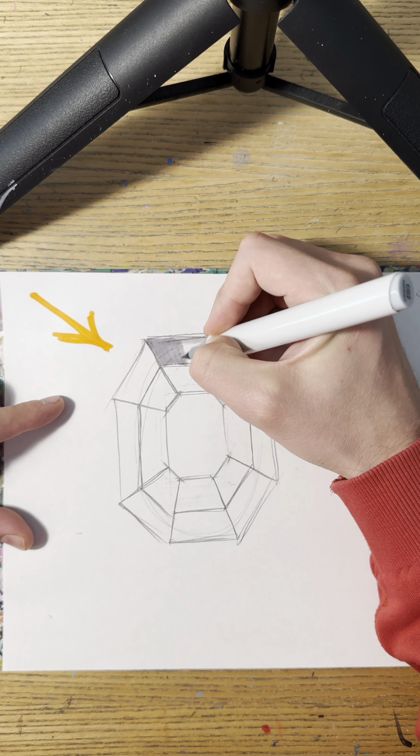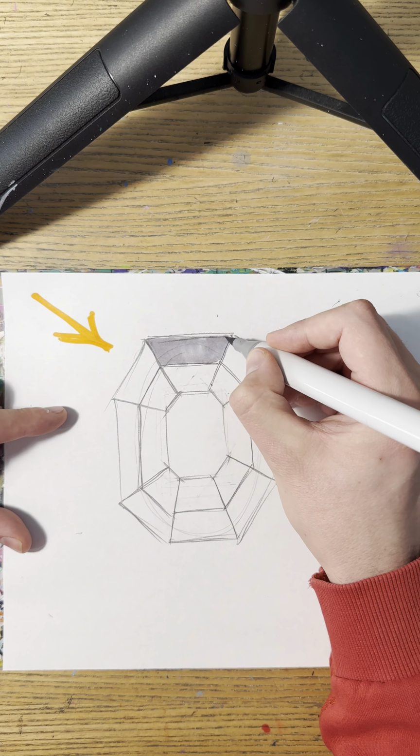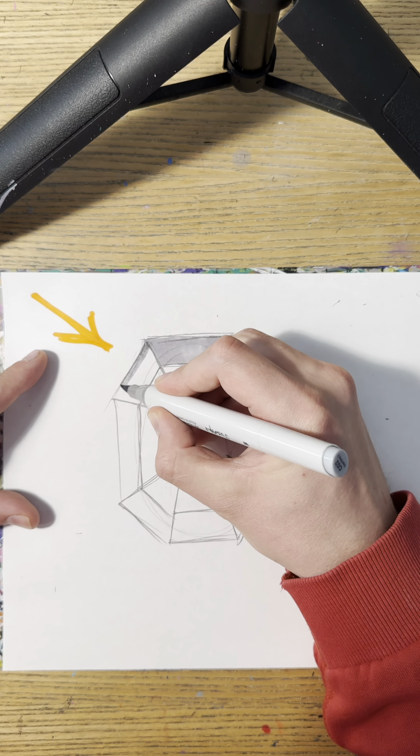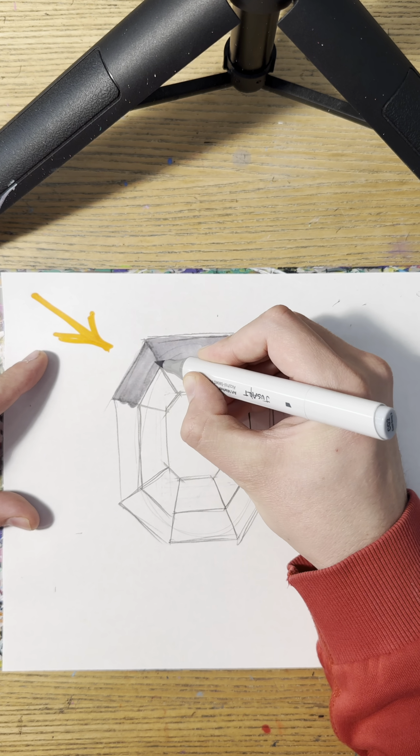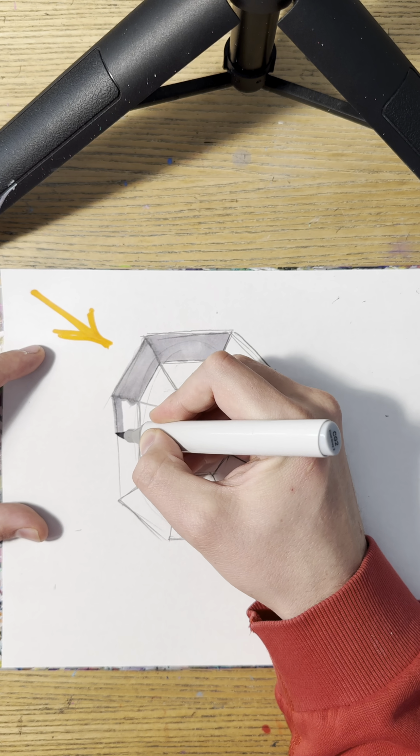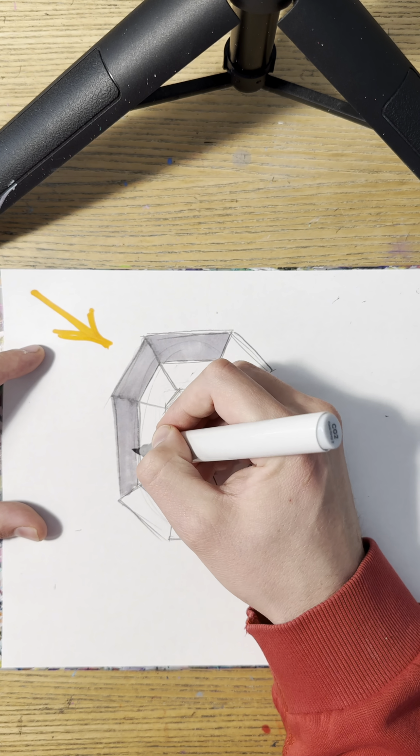So this first section, obviously we're going to fill in the top of that section where the light would be hitting. Next, we have this next section. The light is hitting the top and the left of it. So once again, we fill this section in. Then we have this straight section. Once again, of course, the light would be hitting the left side of it. So we fill this section in with the lighter color.